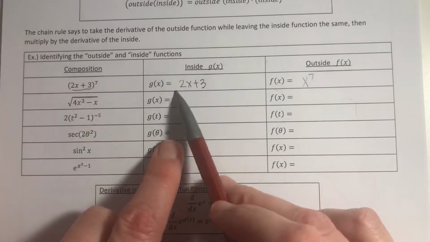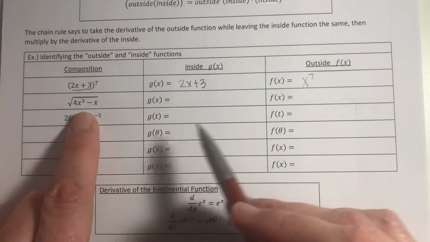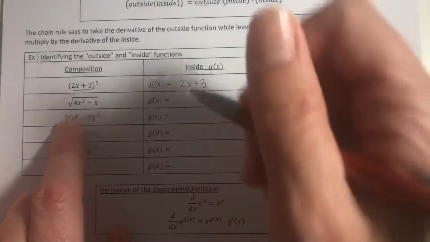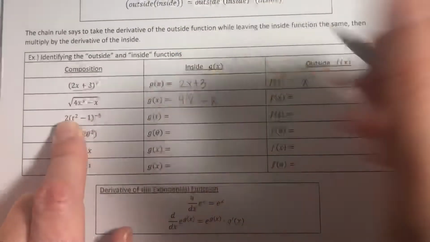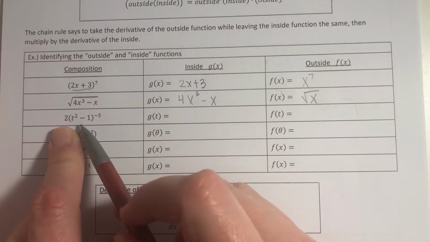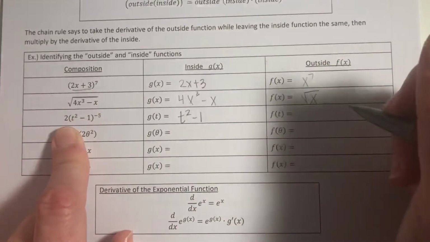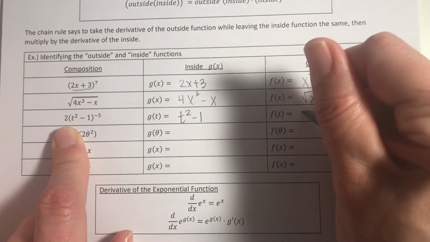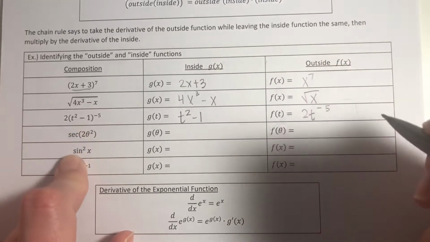And so if you guys were to think of putting that inside function into this, the composite of it. So likewise, we have the inside function here is going to be 4x to the 3rd minus x, and our outside function would be the square root of x. Down here, we have t squared minus 1 is going to be our inside function, and our outside function is going to be 2t to the negative 5th.